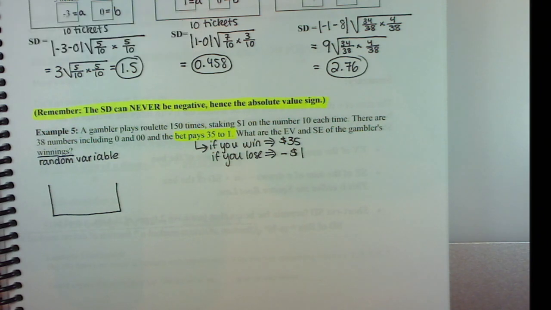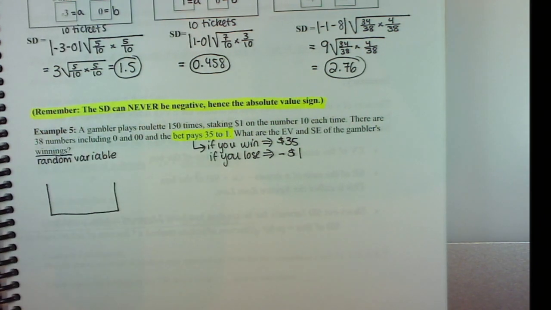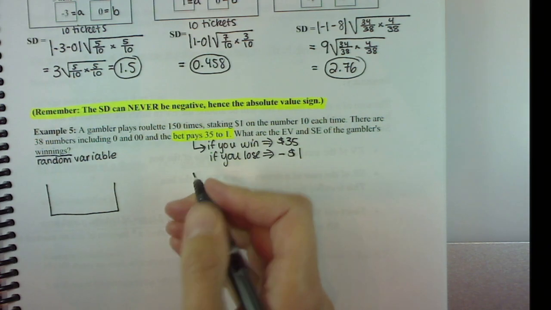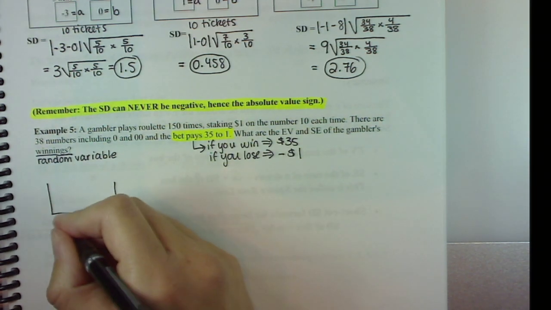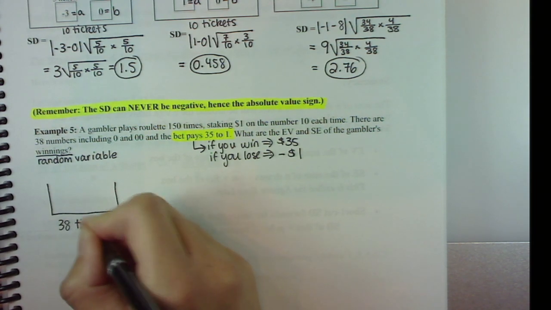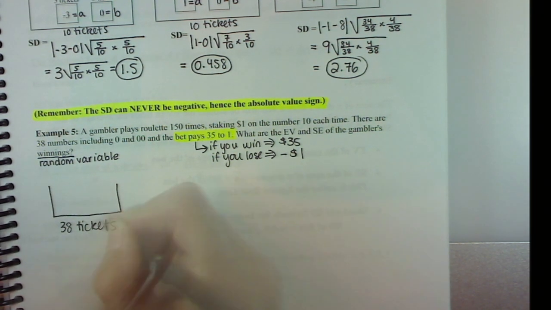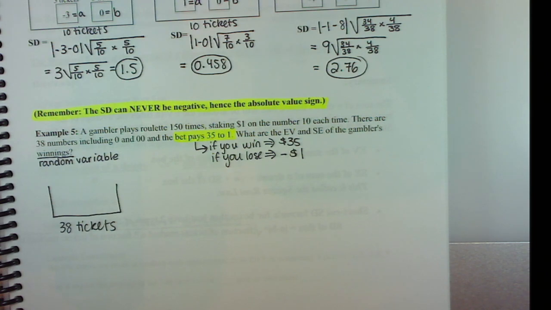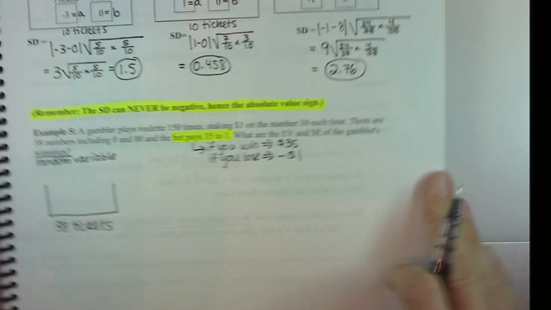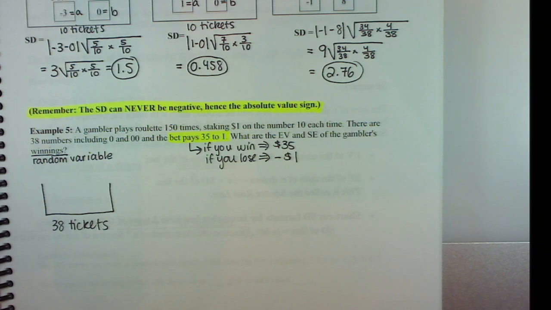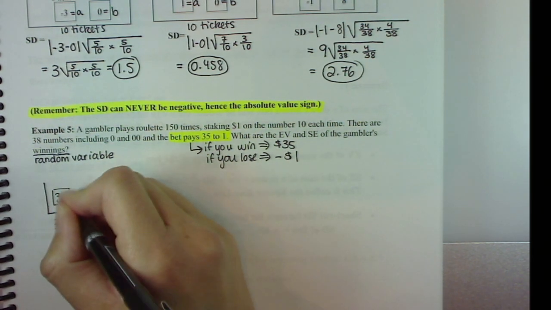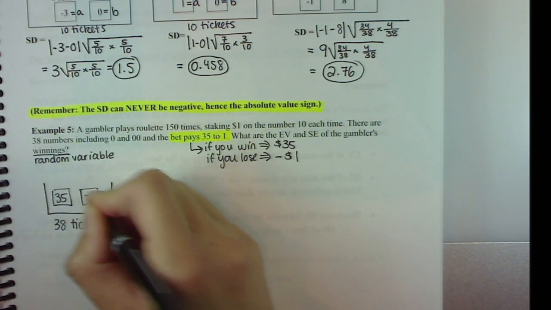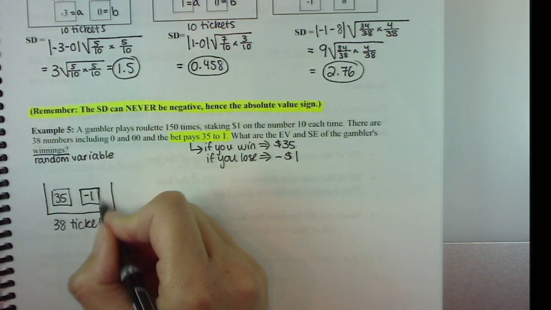Okay, good. You guys knew we're supposed to draw the box for one single play. Roulette, always, unless it's like a weird version of roulette, there's always going to be 38 tickets. There is on exam 3, there's at least a couple points for you guys because we'll probably ask about roulette. And what goes on the tickets is my winnings. So I either win $35 or lose $1, right?